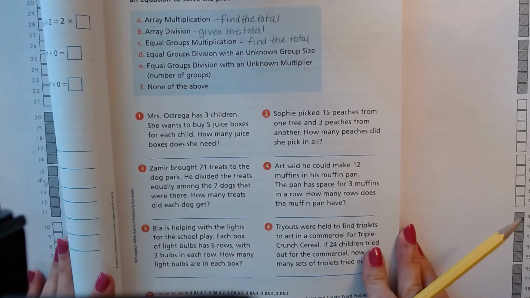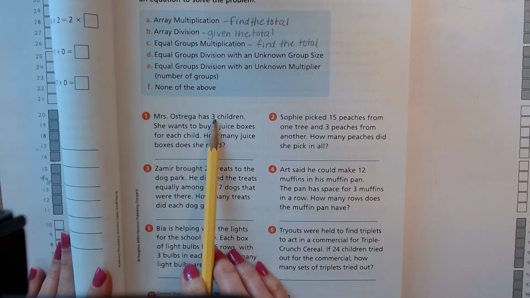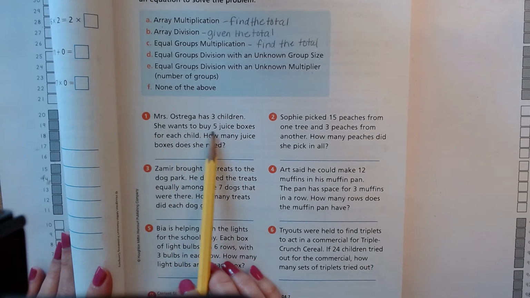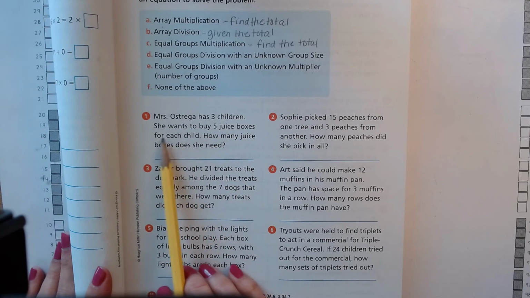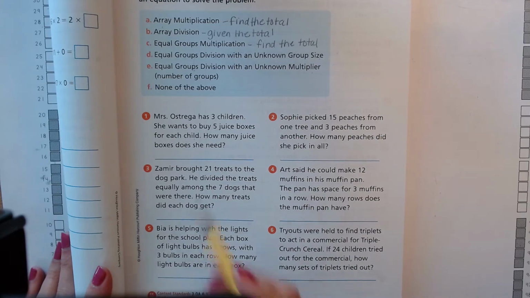Let's look at number 1. Okay, this says, Mrs. Ostrega has 3 children. She wants to buy 5 juice boxes for each child. How many juice boxes does she need?